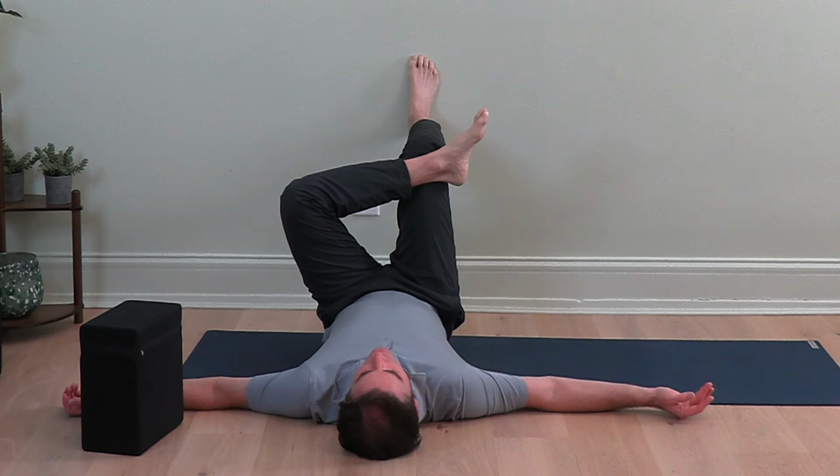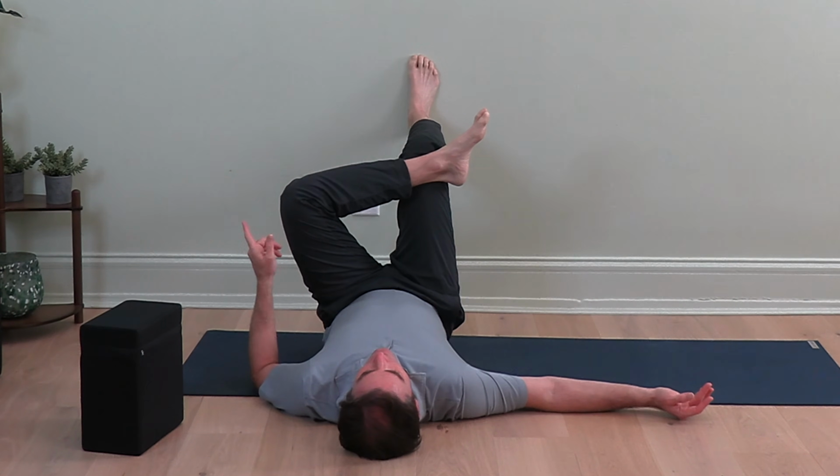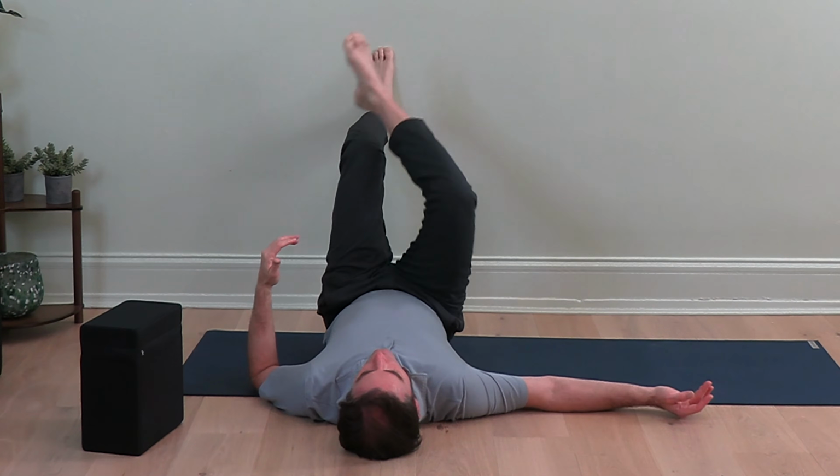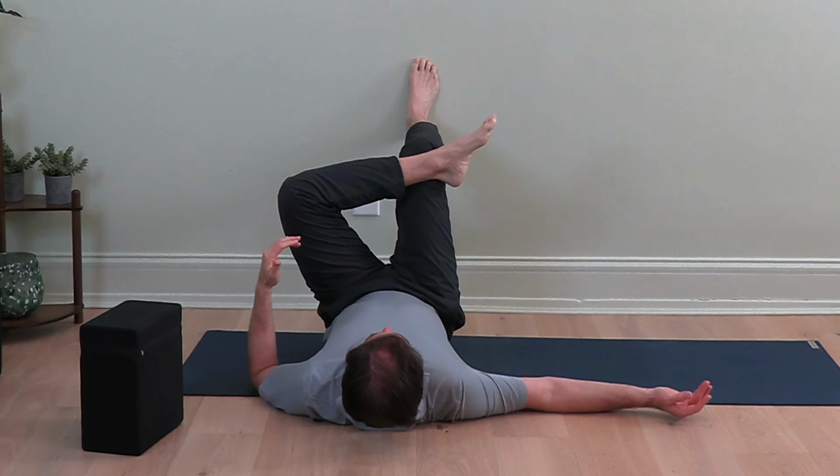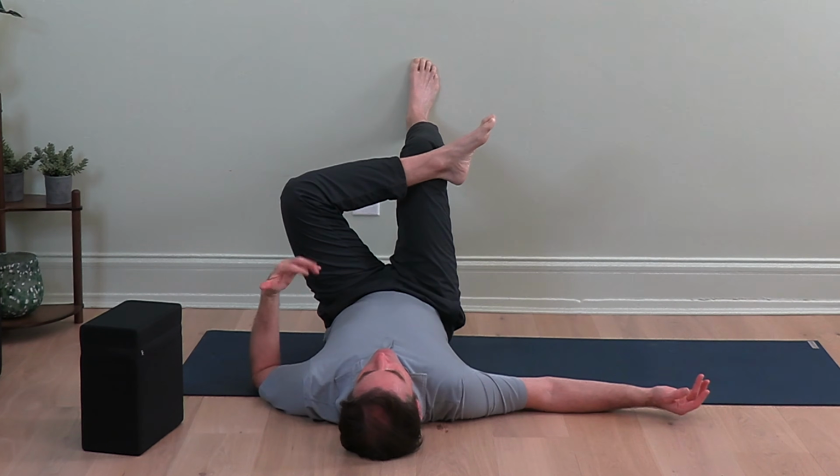We want it to be balanced, so if you need to hold one side longer for 1.5 minutes or 2 minutes, or you need to go back and forth a couple times between sides to balance them out, then you can do that. Okay, do whatever you need to do to make sure it's as balanced as you can get it.